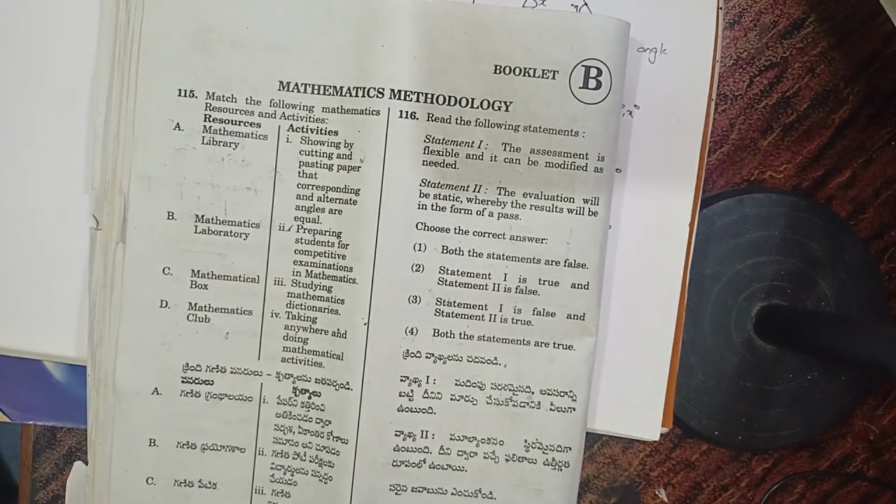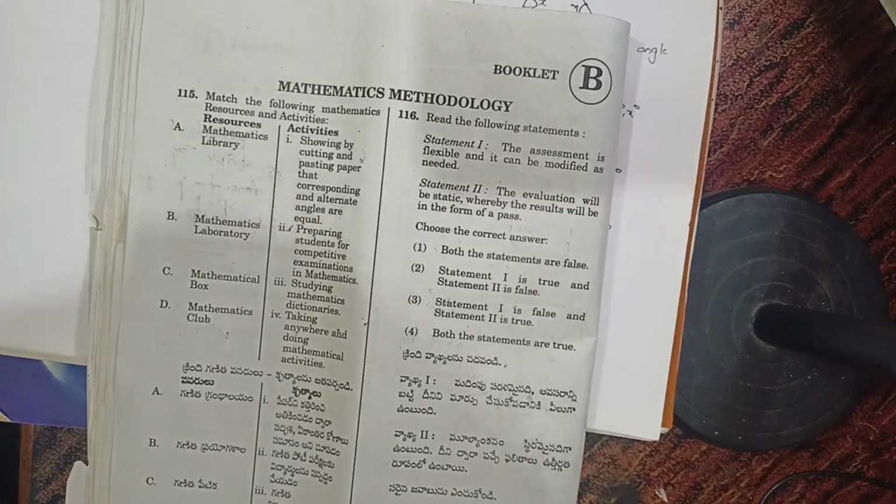Mathematics library is a place for studying and referring to mathematics material. So, studying material for mathematical materials. The second one is the mathematics laboratory, where tools are required.